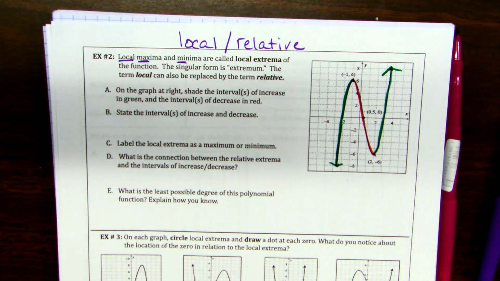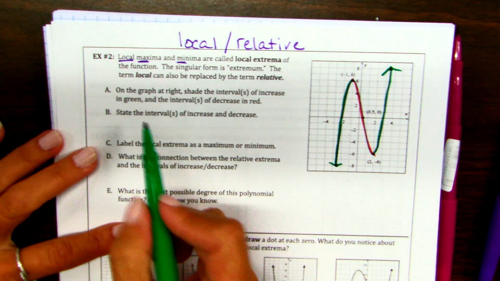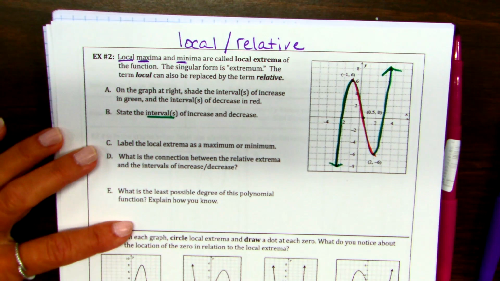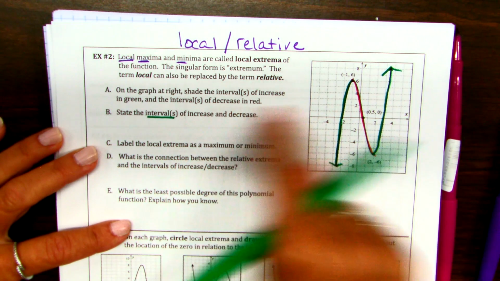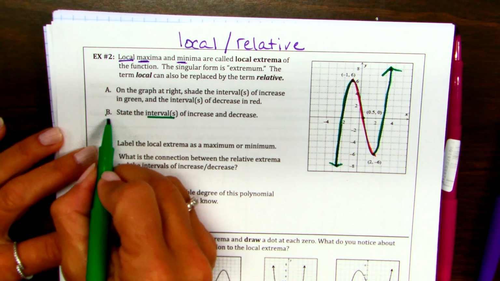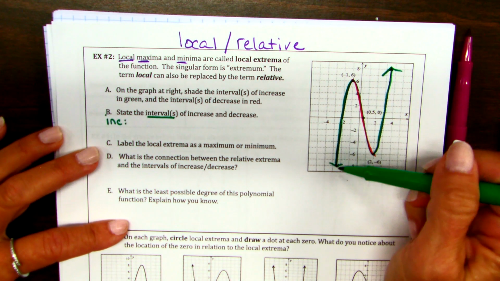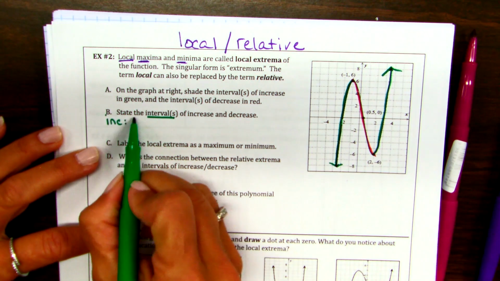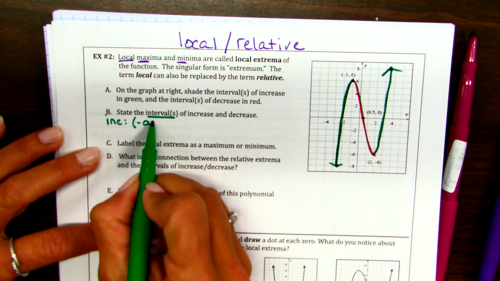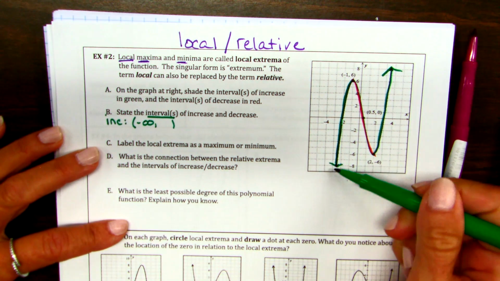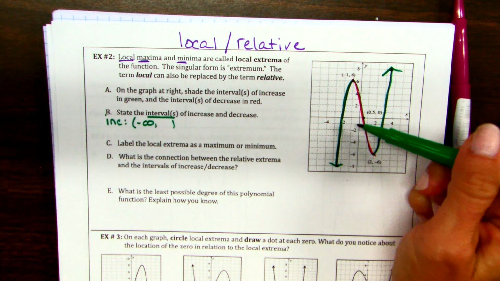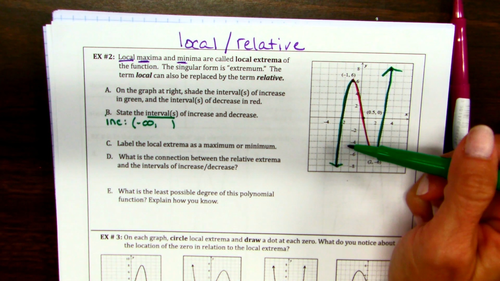Lots and lots of take a few steps forward, learn something new, but also bring back the old stuff. We do that a lot in this class. So remember what intervals mean. Intervals is the x-axis. What part of the x-axis is our graph increasing? So let's take this one first. As it goes down, it's going to the left, right? So that would be from negative infinity to what number? At what number would I put next when it stops going up anymore?